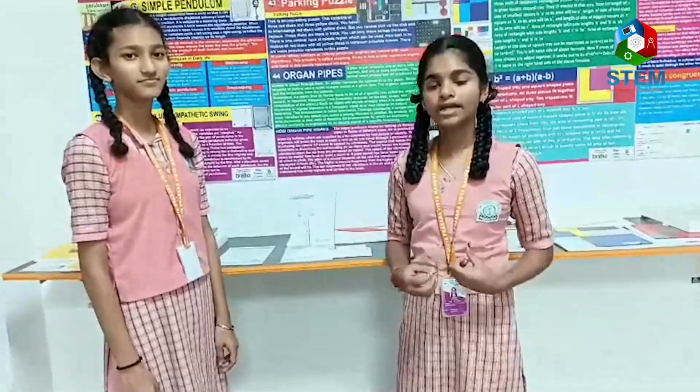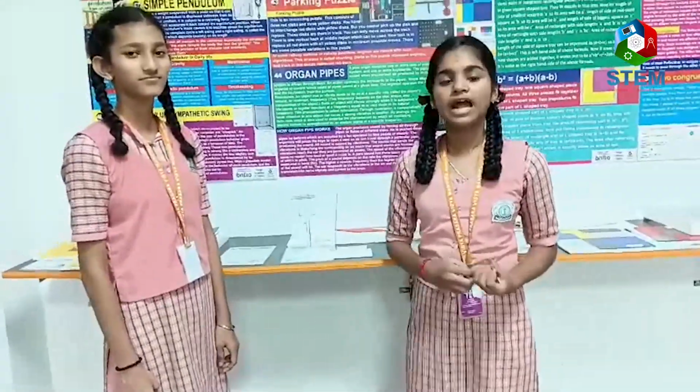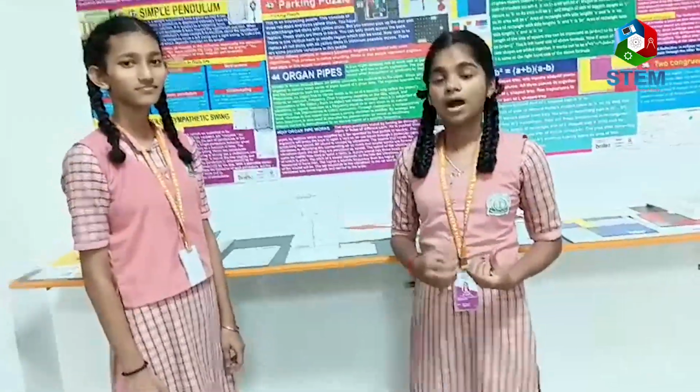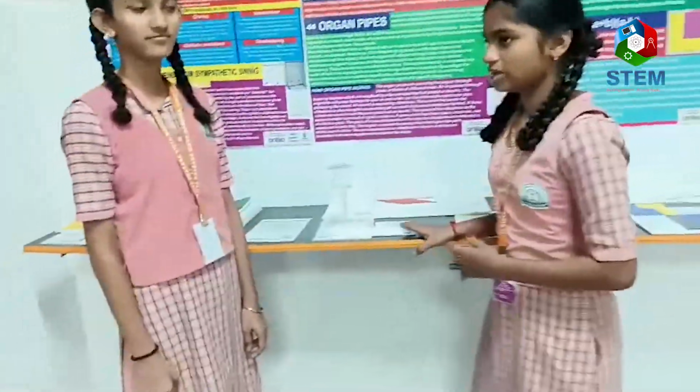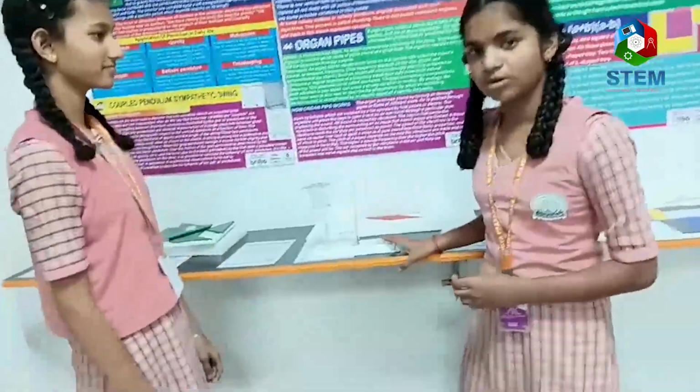From this we can conclude that a heavier or more massive object has a larger inertia, and also the inertia of an object can be measured by its mass. This property is called inertia. Let us show how the model works.